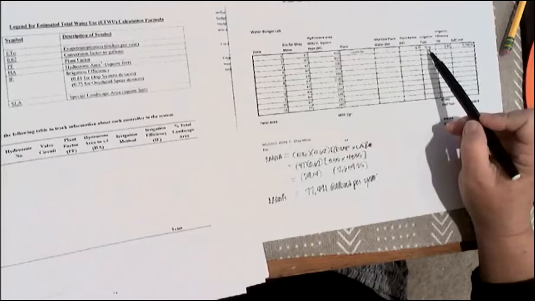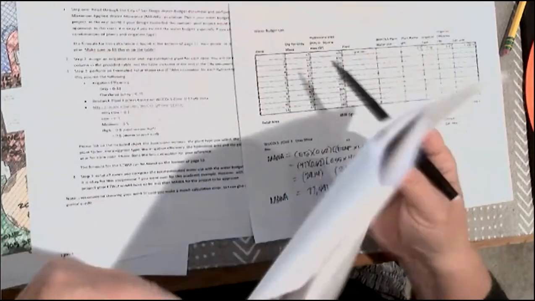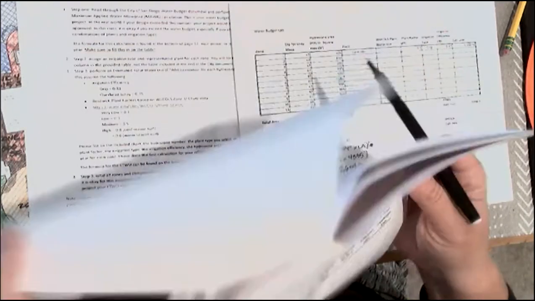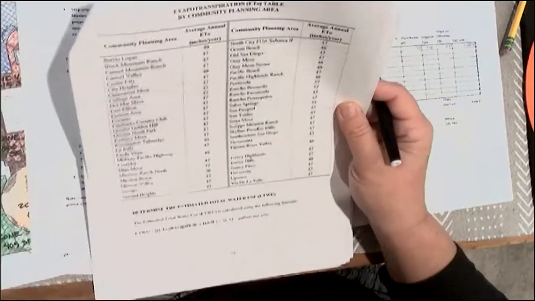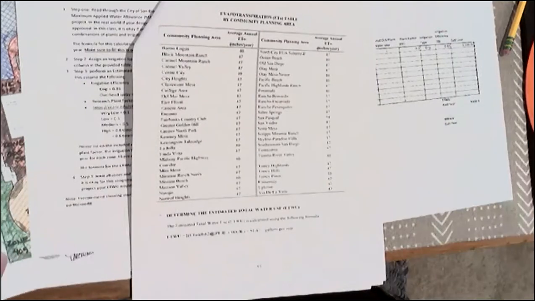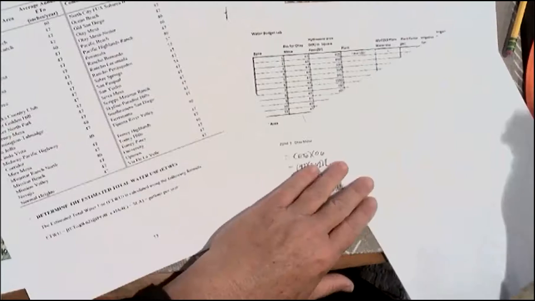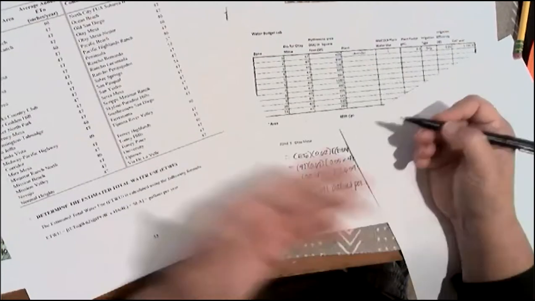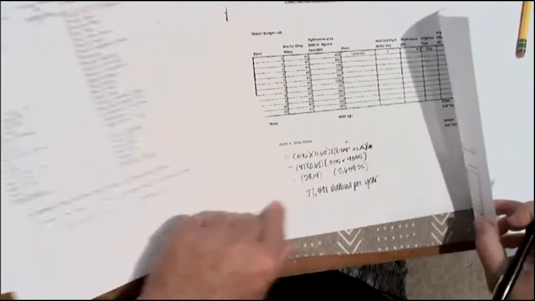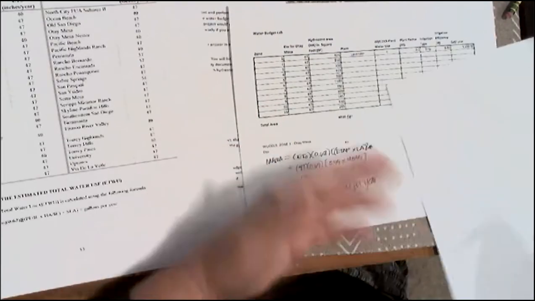Okay, so in this case, I have chosen drip irrigation at 0.81. When I do that calculation, I end up with 5,390.9 gallons per year. So let's go through that together. I do recommend that you show your work for each hydrozone and for the MAWA. Now I'll grade you depending on how it looks.